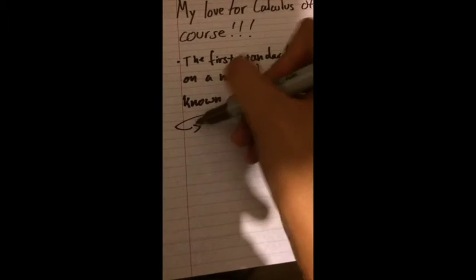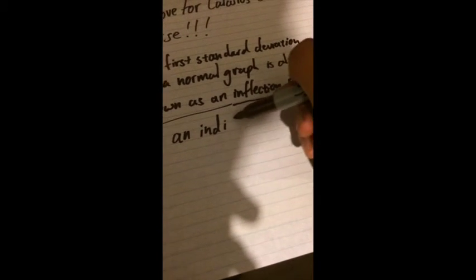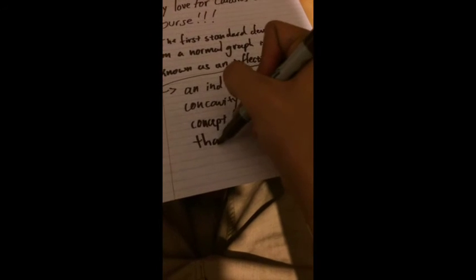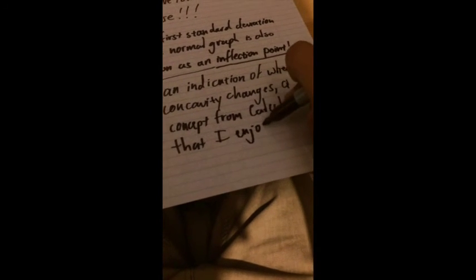This is something you learn in Calculus AB. It has to do with derivatives and double derivatives. Basically, it's an indication of where concavity changes, and it's a concept that I really enjoyed learning, and that's why I chose to teach the empirical rule today.